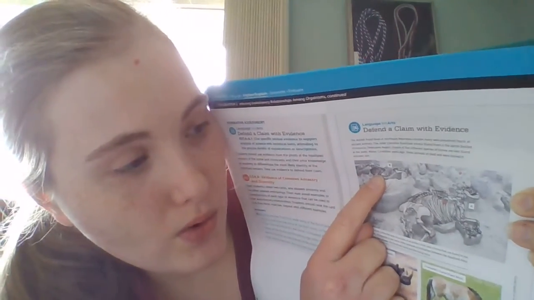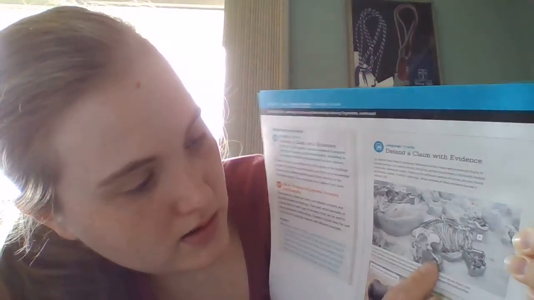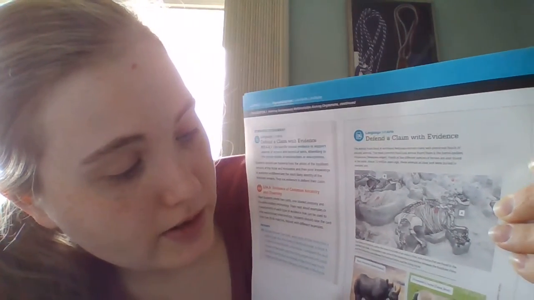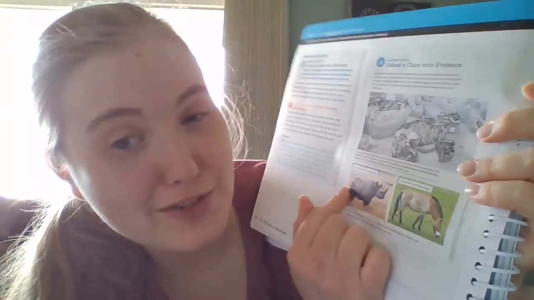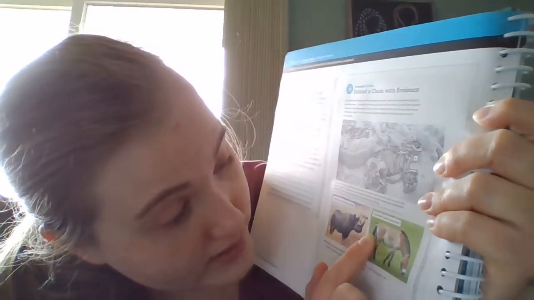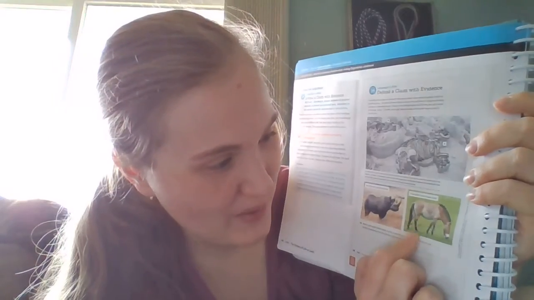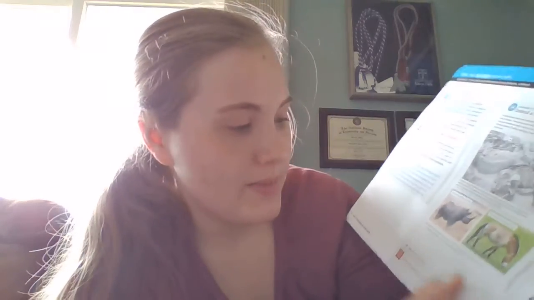So here's your horse. I believe, yeah, that should be your horse. And this should be your rhino. And then this is the black rhinoceros, the Diceros bicornis, which is our current species of rhino that is still living. It's on the endangered species list, but it's currently still living. And then the Przewalski horse, or Equus ferus. In this case, this one's scientific name is easier to pronounce than its common name. So make a claim about which fossil, A or B, is the rhino and which fossil is the horse. Use anatomical evidence from the photos to defend your claim.